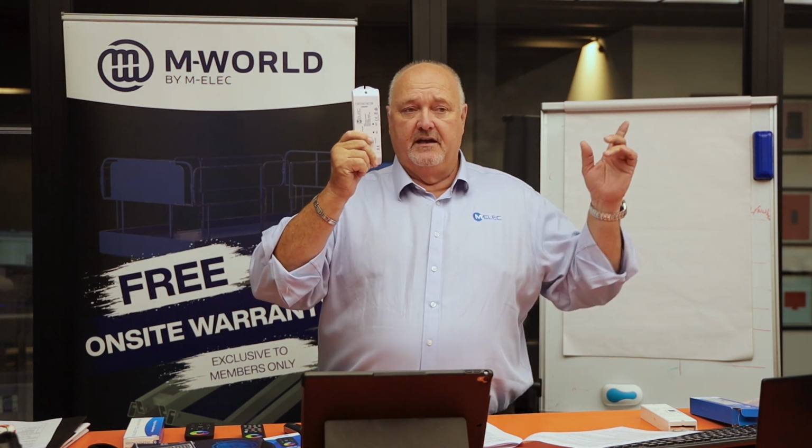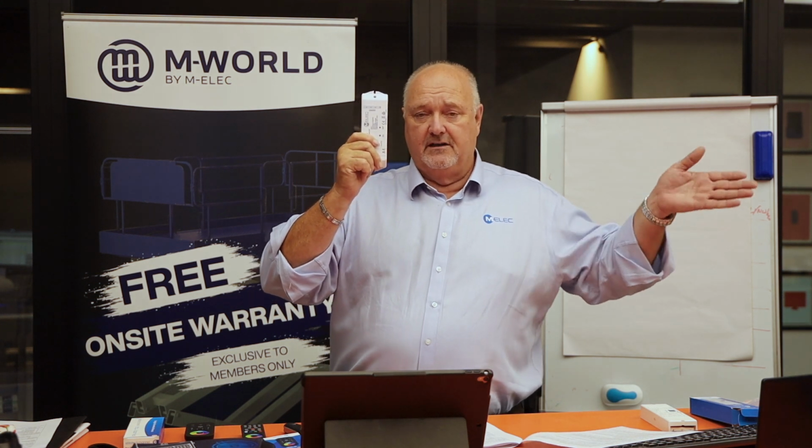If I'm going to dim it, I cannot dim a dimmer. So it's pointless putting a dimmable power supply on a controller, because the dimming of the power supply will not dim, because the controller has the ultimate control over the LED strip.